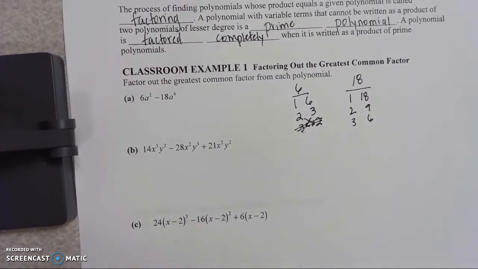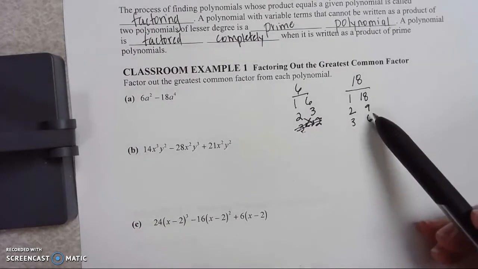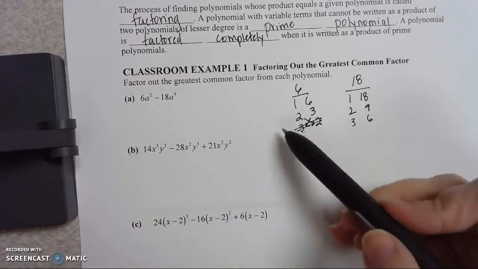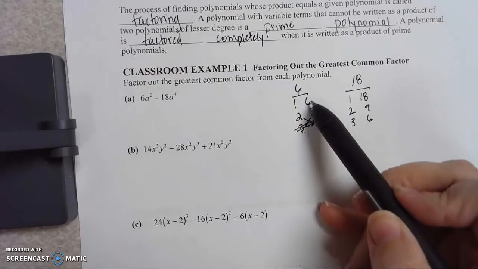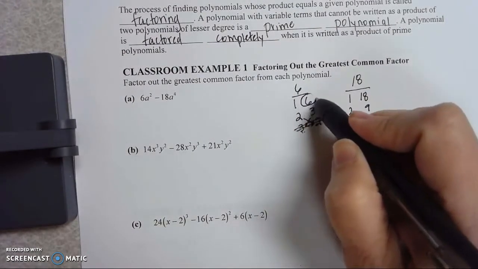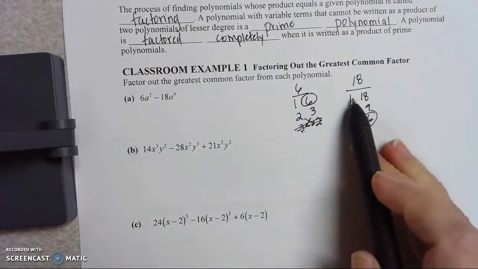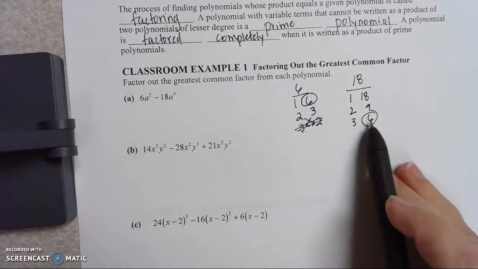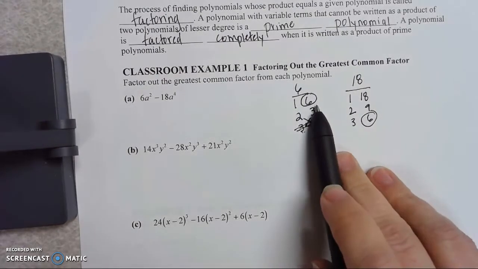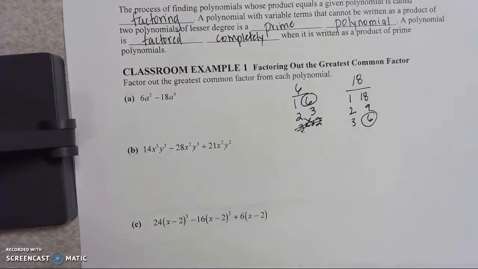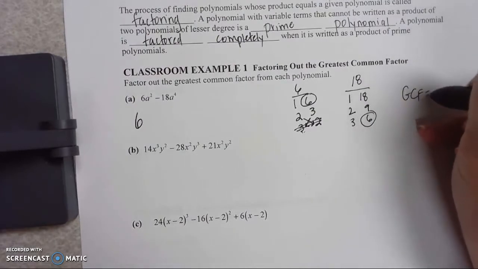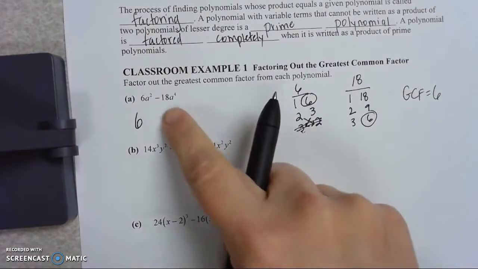I know I'm done. So when I look at the factors of 6 and the factors of 18, they have a couple in common. They have a 1, a 2, a 3, and a 6 in both lists. But the largest of those that are in both lists is the 6. The largest of 1, 2, 3, and 6 is 6. That is my GCF. So the GCF is 6. But I also have some letters.